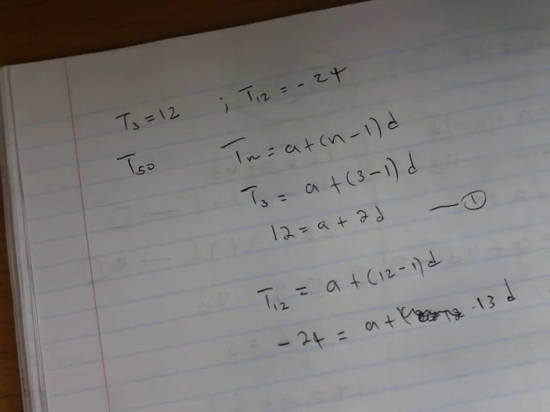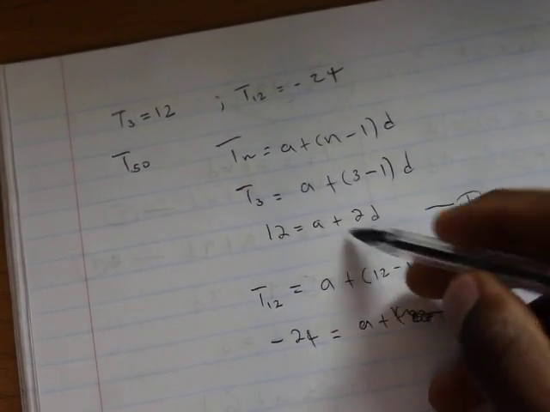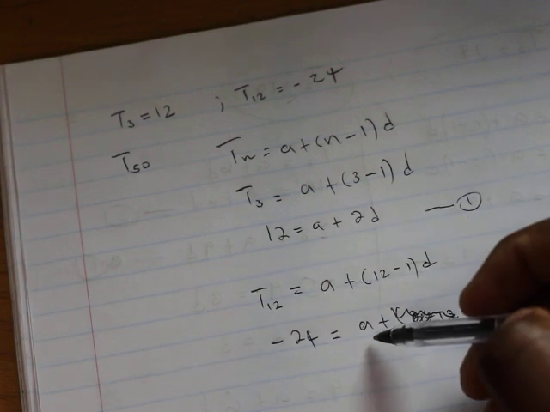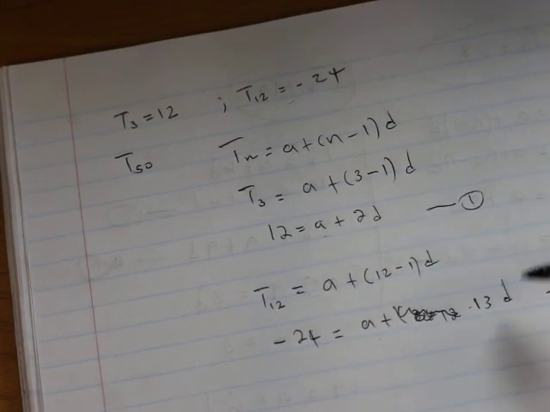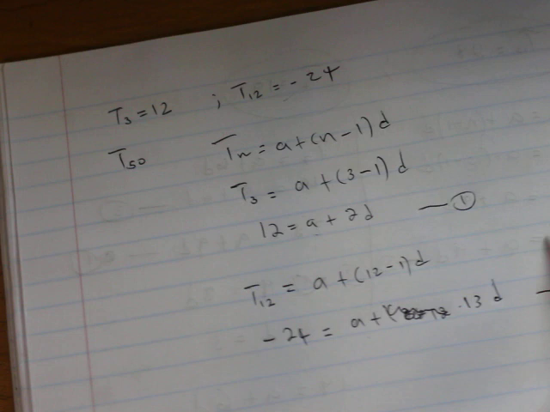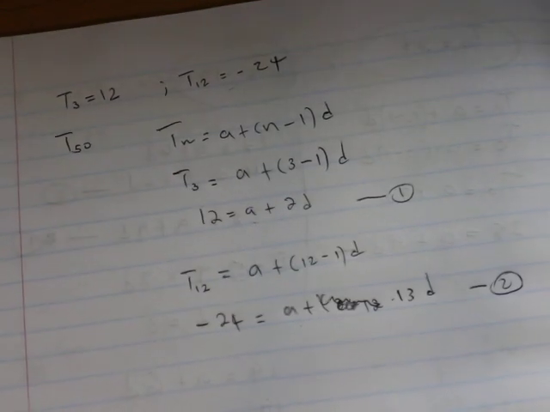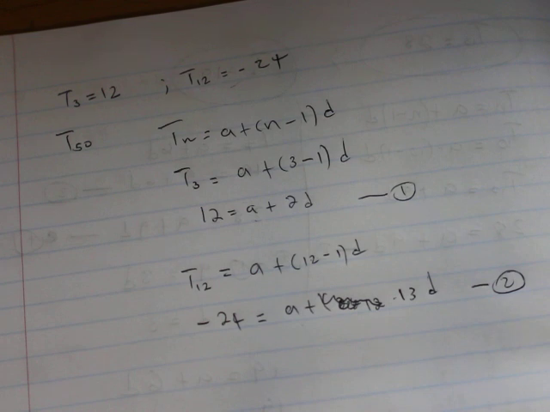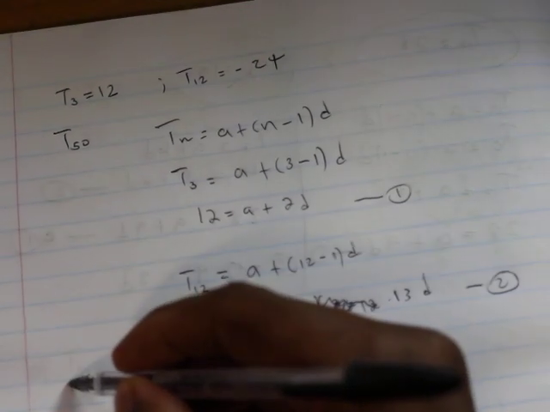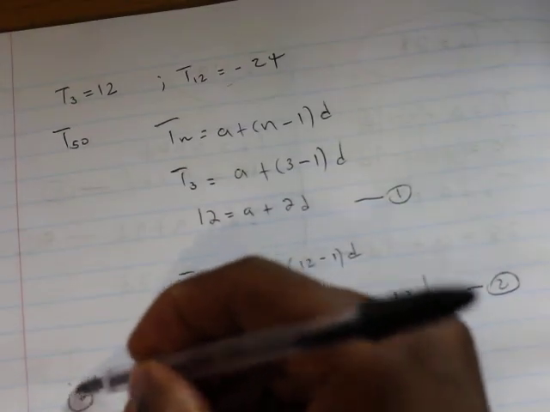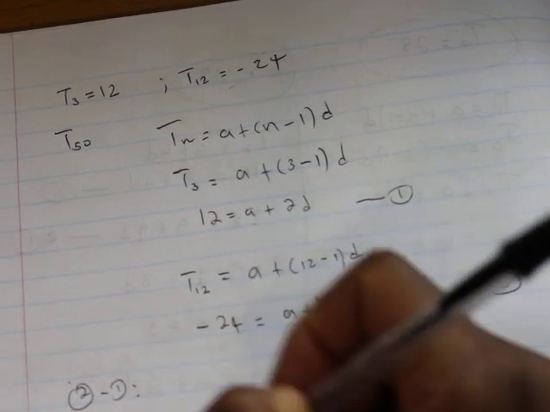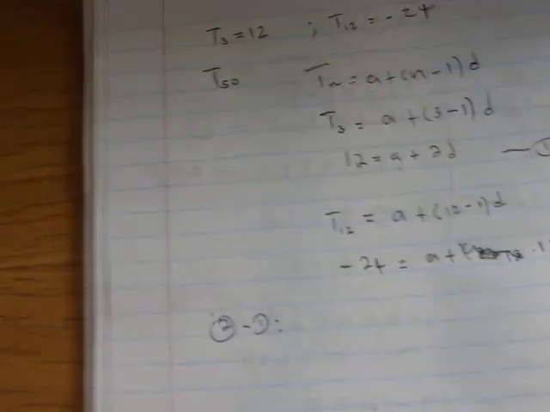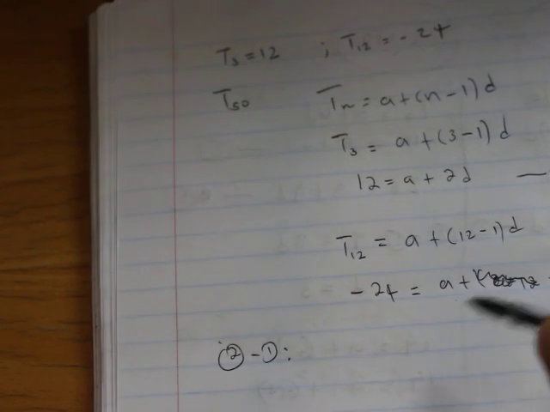So remember what I said. In the first equation, there's a. Second equation, there's a. So if you subtract the two equations, right, the a is going to fall off and you're going to be left with the d. And we'll be able to then solve for the d. So let's say equation 2 minus equation 1. Right? Equation 2 minus equation 1.